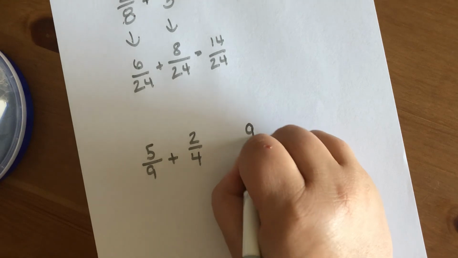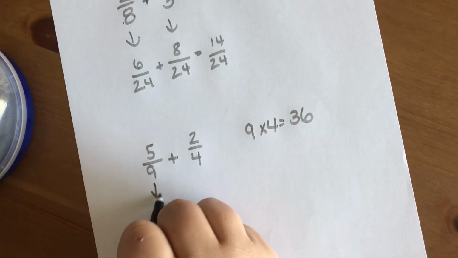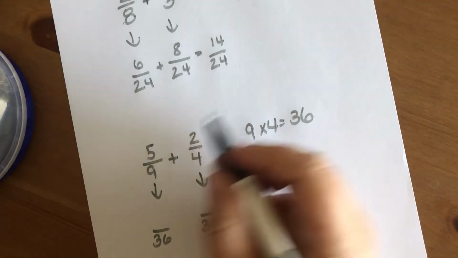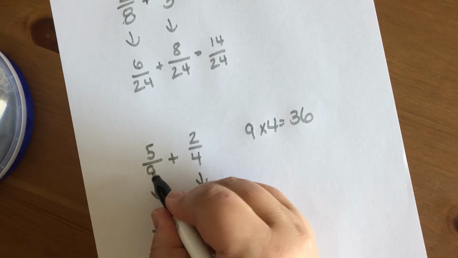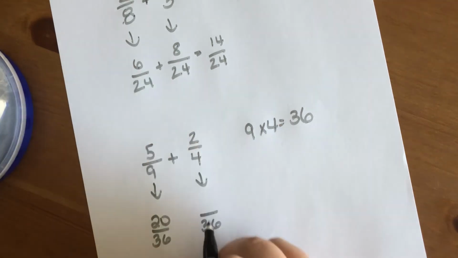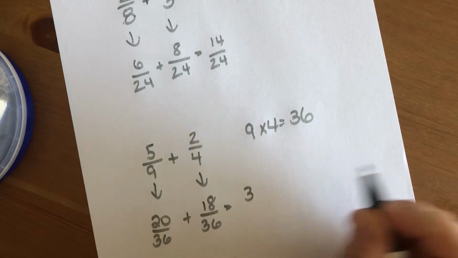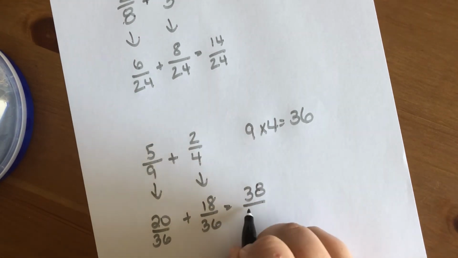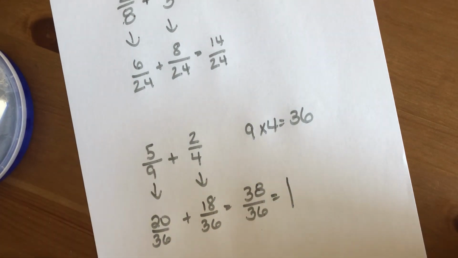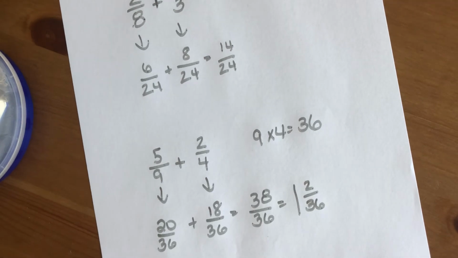So I'm just going to go ahead and say, okay, well, 9 times 4 is 36. So I'll just use that as my new denominator. 9 times 4 is 36, so 5 times 4 is 20. 4 times 9 is 36, so 2 times 9 is 18. And then I get 38/36, which gives me one full group of 36 and 2 left over.